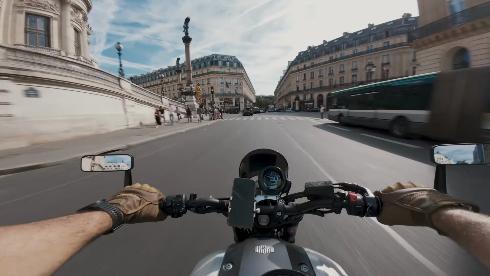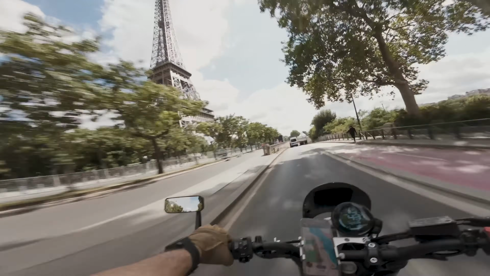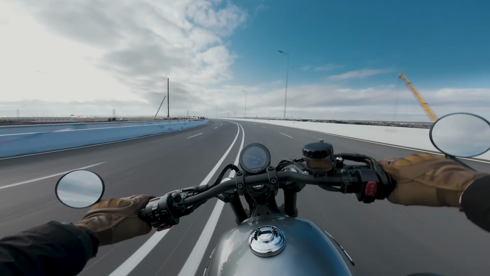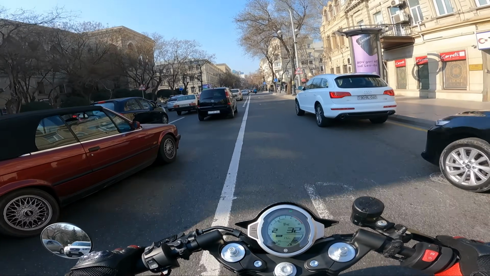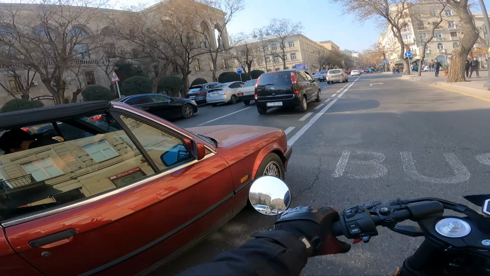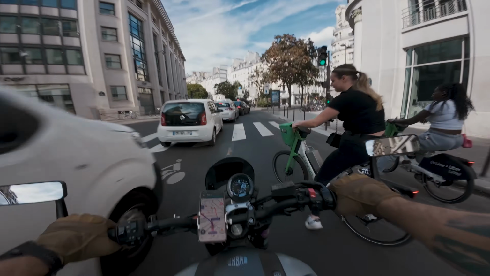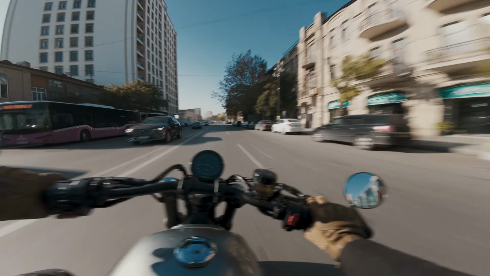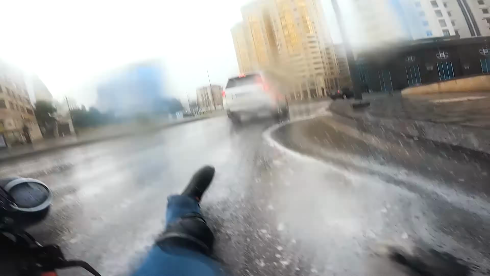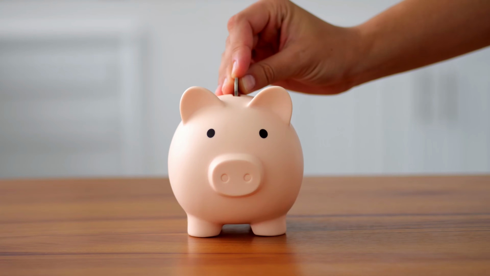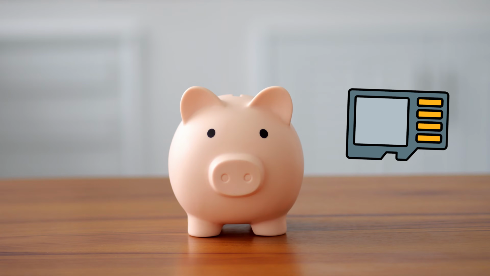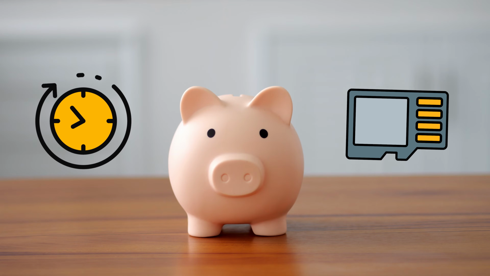If you are riding a motorcycle and love to film your trips, either for beautiful shots like this, or more as an insurance during situations like this, then probably this video will save you a lot of memory storage on your camera and even more time when editing them. This video will have two sections.